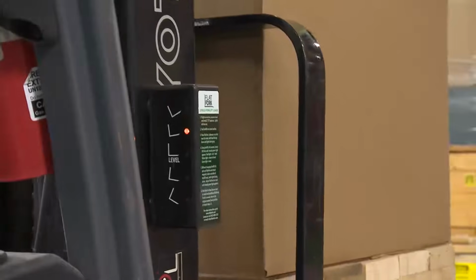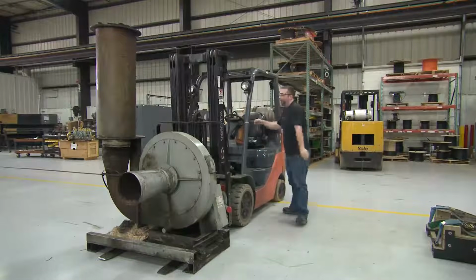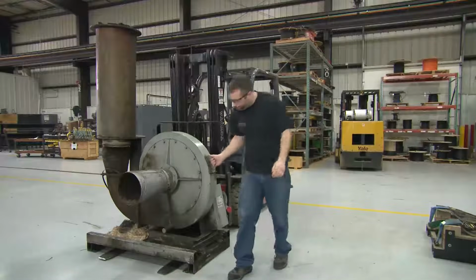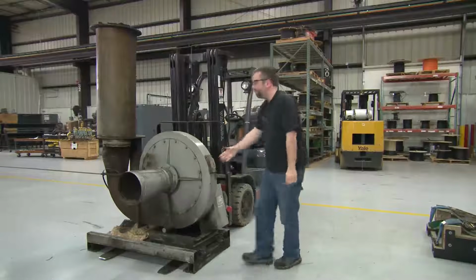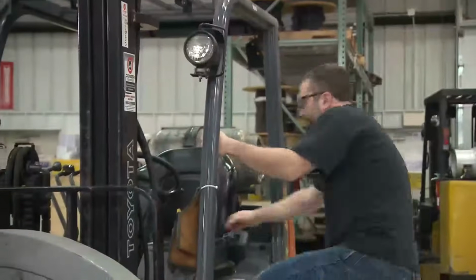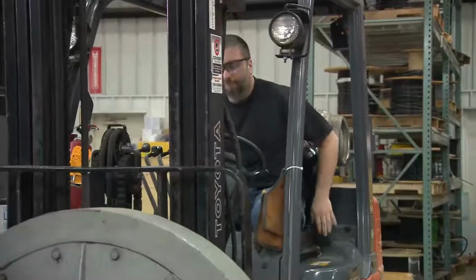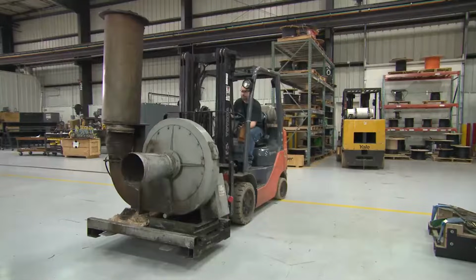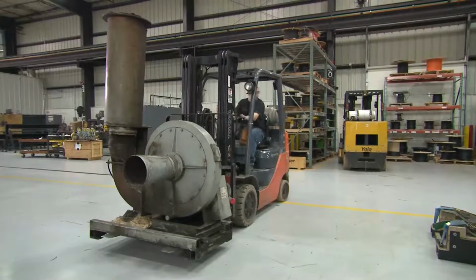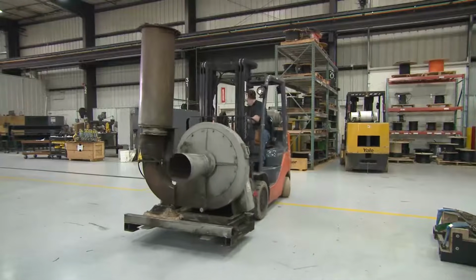If there's any possibility that the load might fall backward, make sure there's a load backrest extension in place. If the load has an uneven shape, be aware of any special stacking requirements before you pick it up. Know where and how you'll safely stack the load before you lift it. And don't forget, the shape of the load could affect the center of gravity and your unit's stability.